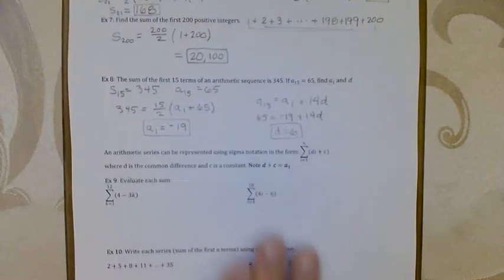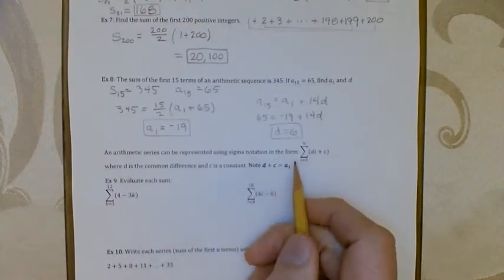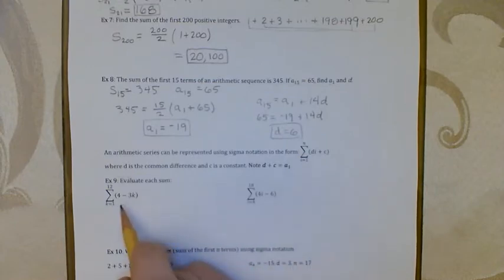All right, so arithmetic sequence. So we're going to look at the arithmetic sequences now using summation notations.